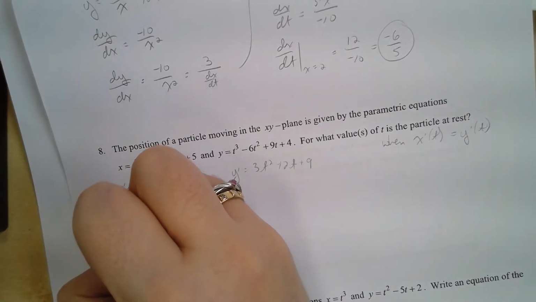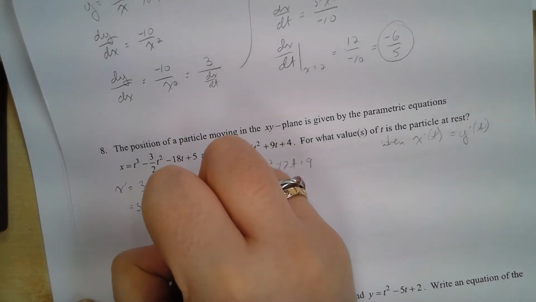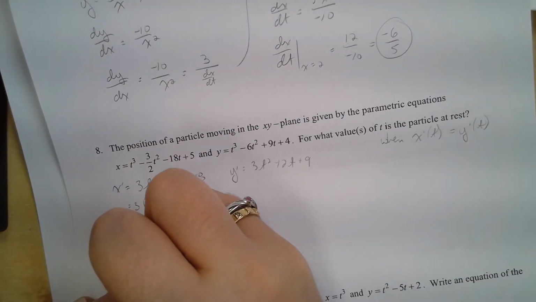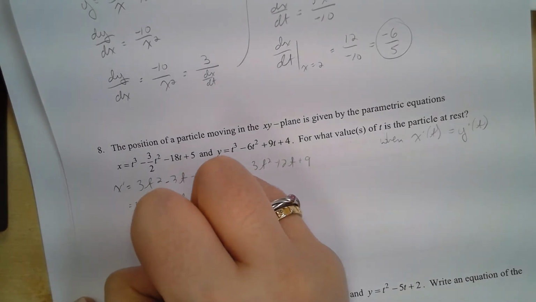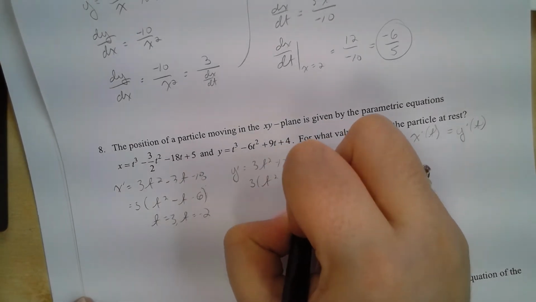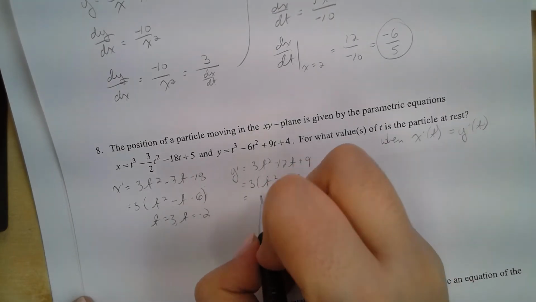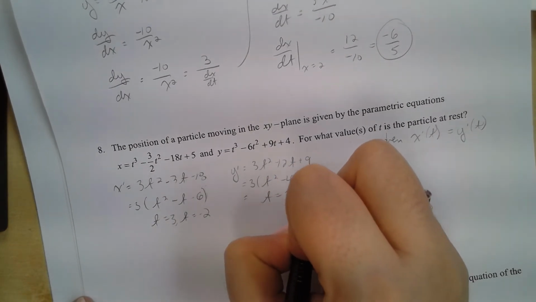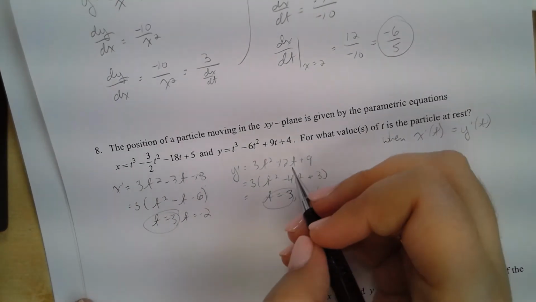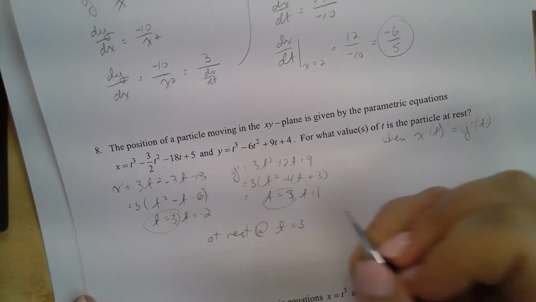And I can actually solve here. Is that right? Nope, minus 6. What am I thinking here? So here I'm going to get t equals 3 and t equals negative 2. For y prime, if I solve, I'm going to get t equals 3 and t equals 1. So when are y prime and x prime equal to zero? Well, when t equals 3. So it's at rest at time t equals 3. Good.